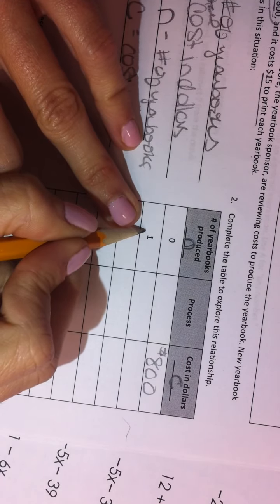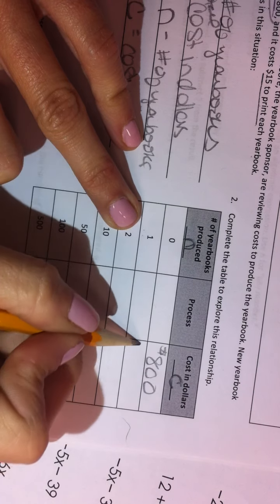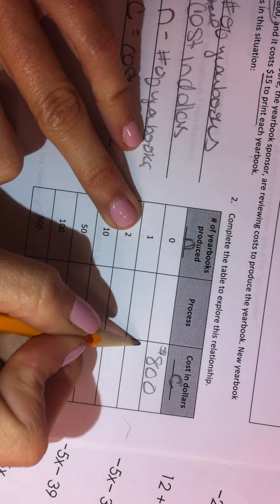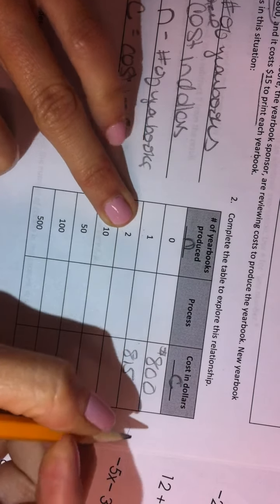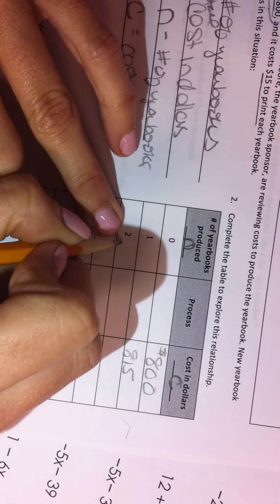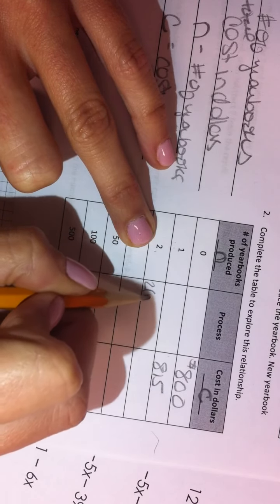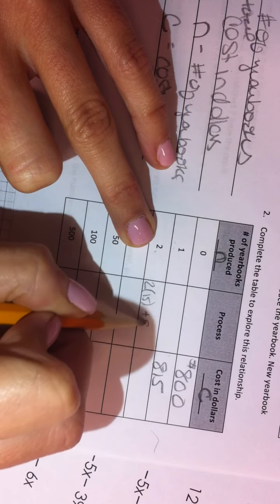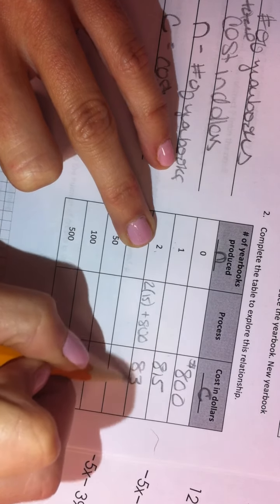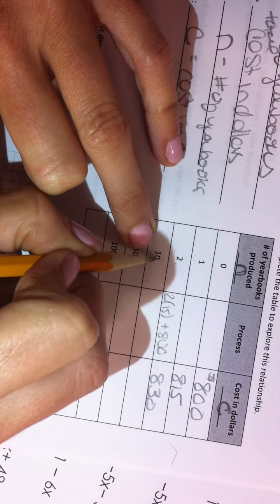So let's think about this for a second. Even if I don't produce any yearbooks, I've still bought the $800 in software. Now, I've got one yearbook, so that's $15, plus the $800 that I had to pay for the software. I've got $815. Two. So I've got two yearbooks that cost $15 each. So that's 2 times 15, which is 30, plus the $800, which is $830. Now it skips to 10. Well, I've got 10 yearbooks.